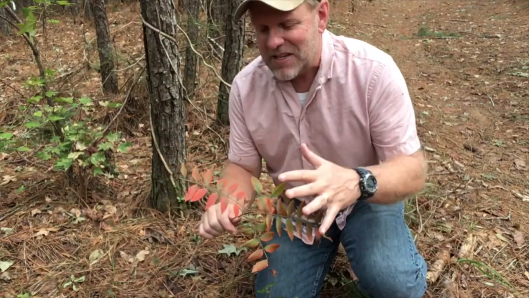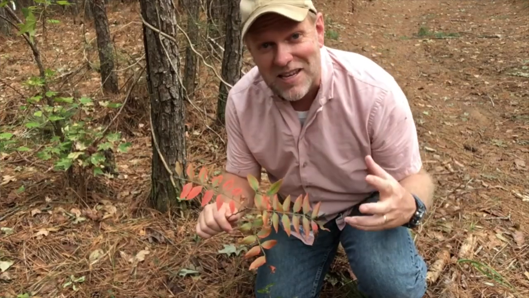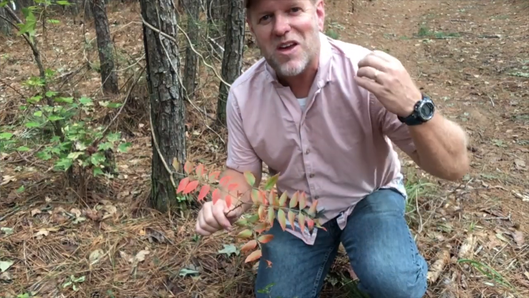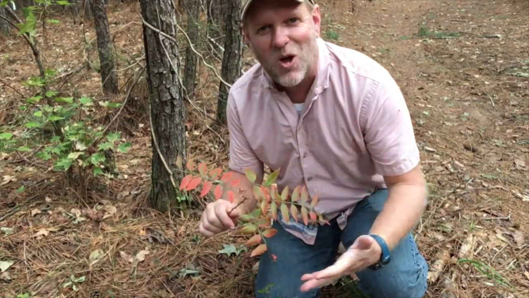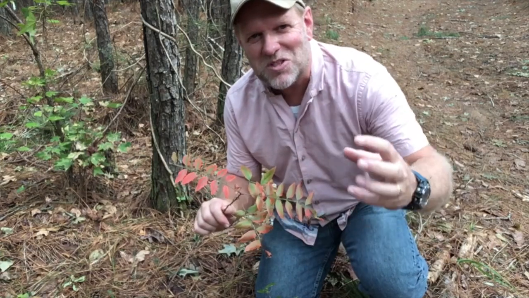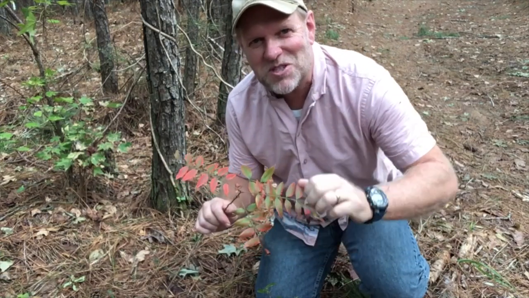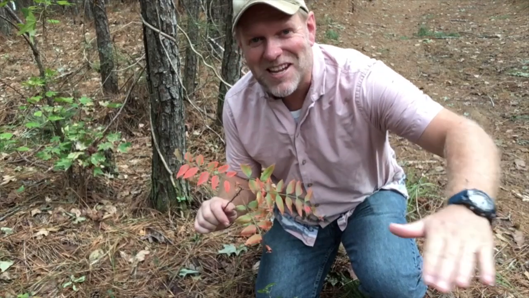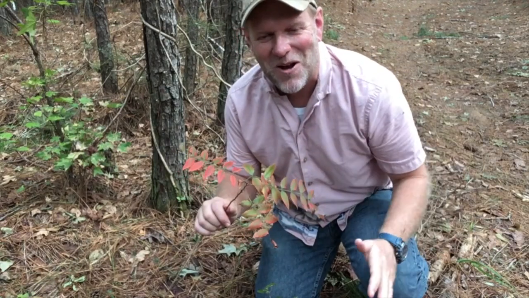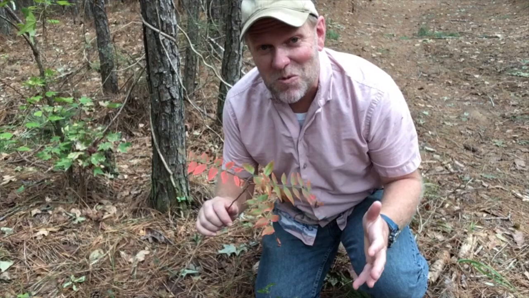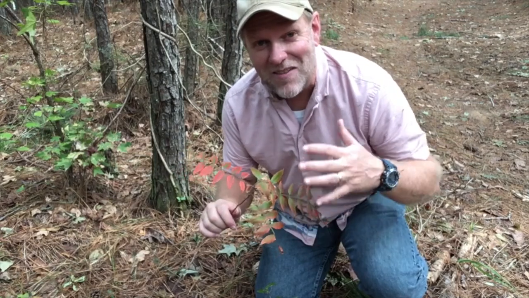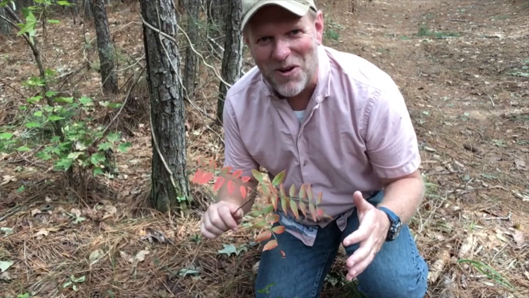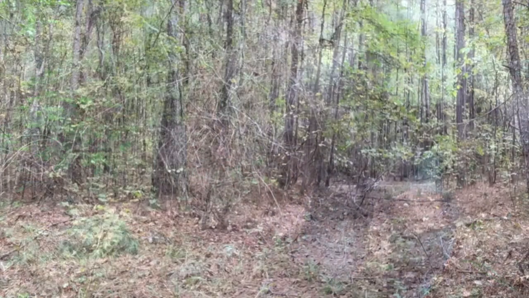Another idea is that the reds tend to attract birds and other animals because the fruits are ripening in the fall, and the plant wants to bring in the animals so that they can consume the fruits and disperse the seeds and propagate the plant in other areas. So a couple different reasons why we have the reds and the purples showing up in the fall. Just one more color to go.